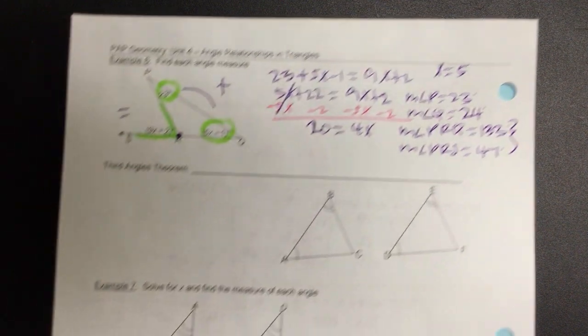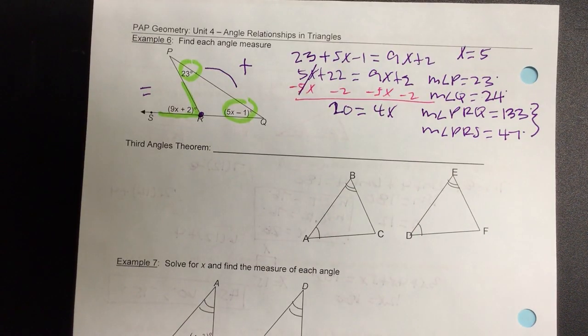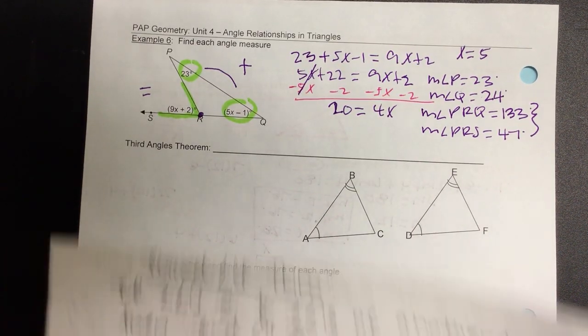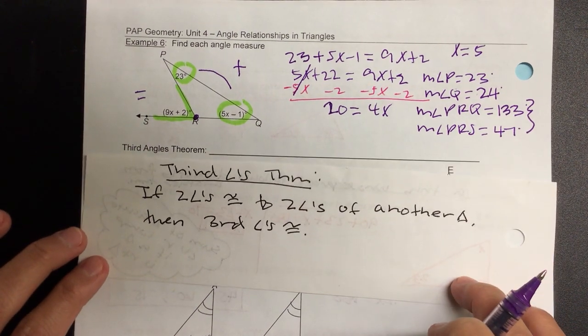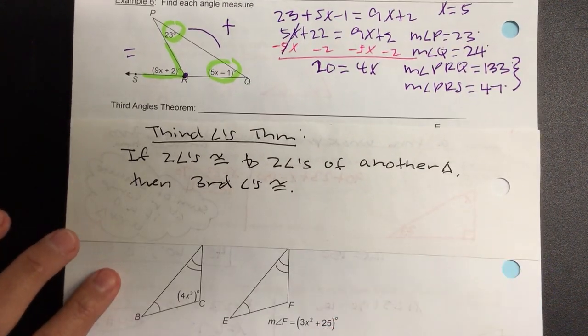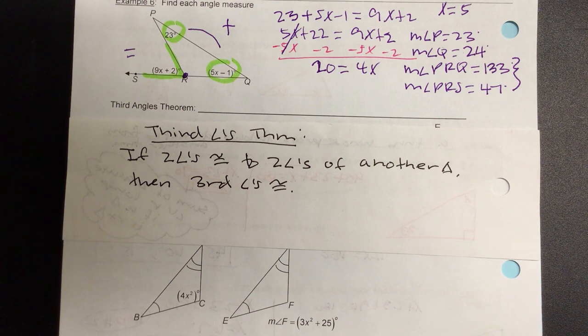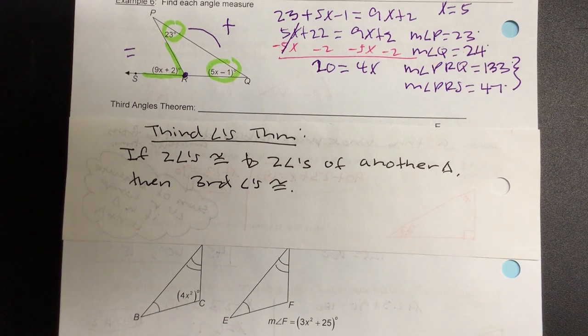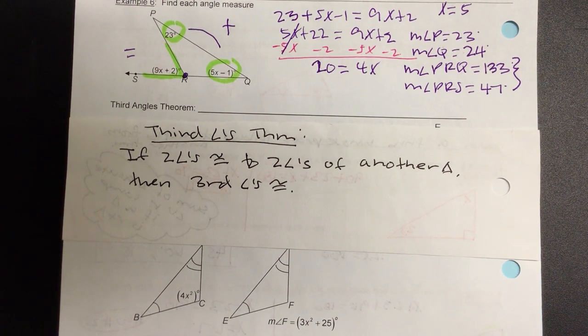Okay? All right. Now I want you to write this phrase on the third angles theorem, on the line provided. It's going to sound pretty redundant. So the third angle theorem states, if 2 angles are congruent to 2 angles of another triangle, then the third angles must also be congruent too.